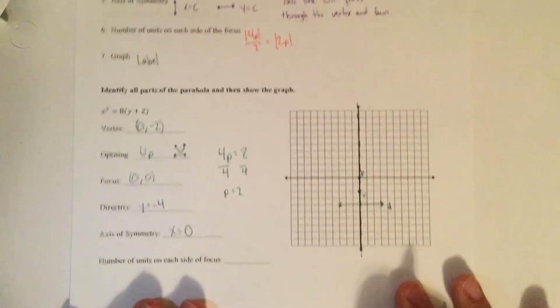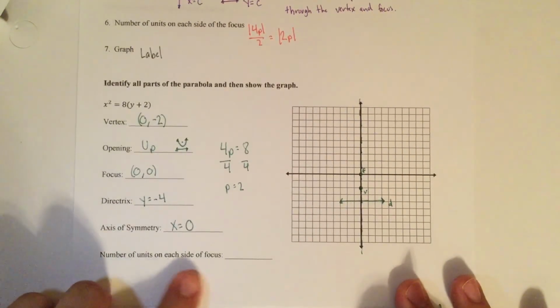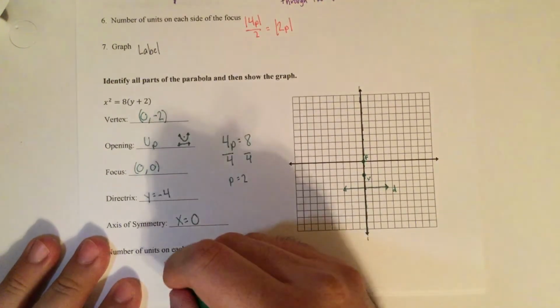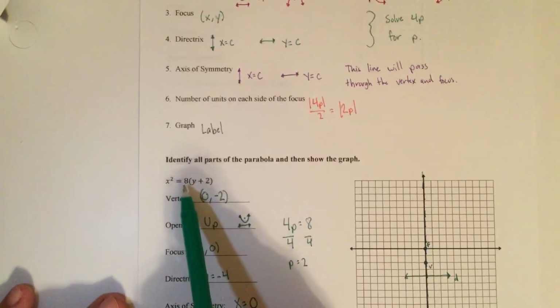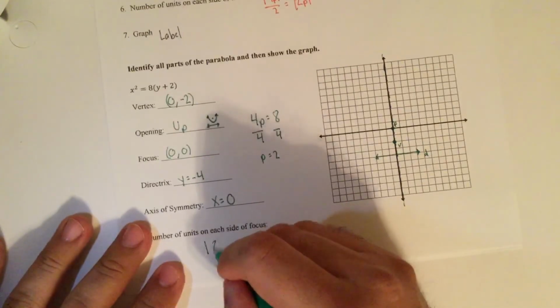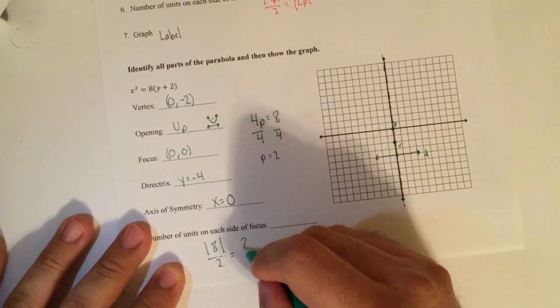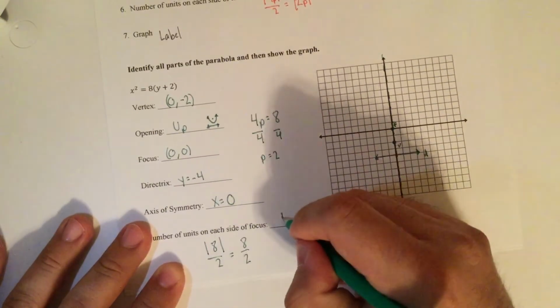And last, to finish up my graph, I need to know the number of units on each side of the focus. In this case, we take the absolute value of 4p. In this case, 4p is 8. So the absolute value of 8, and we're going to divide it by 2. The absolute value of 8 is 8. 8 divided by 2 is 4.